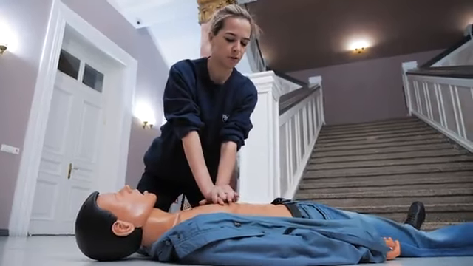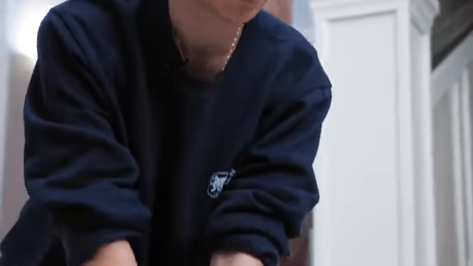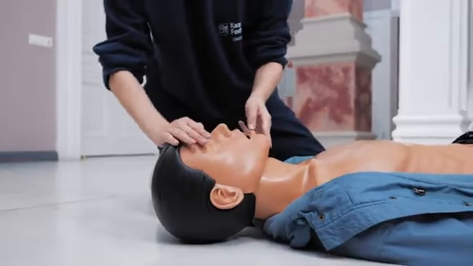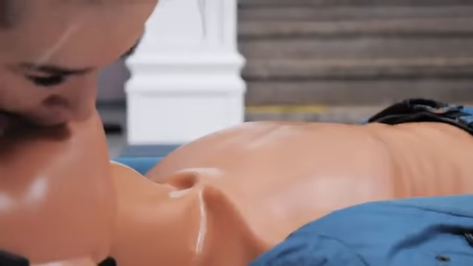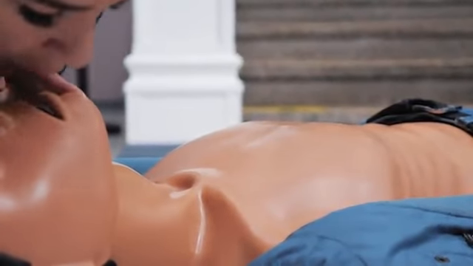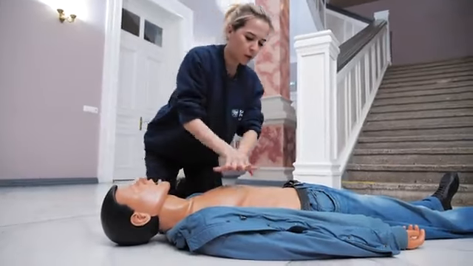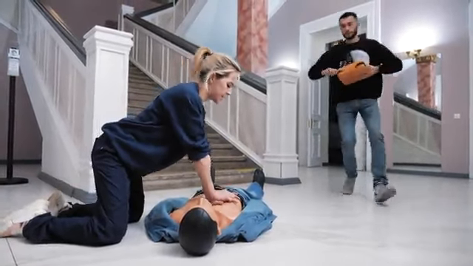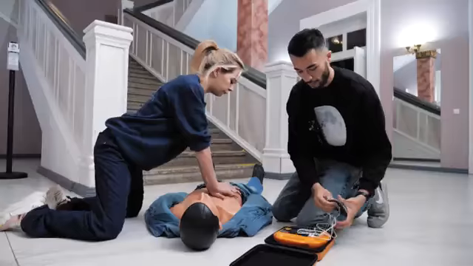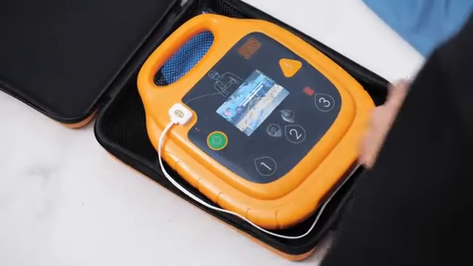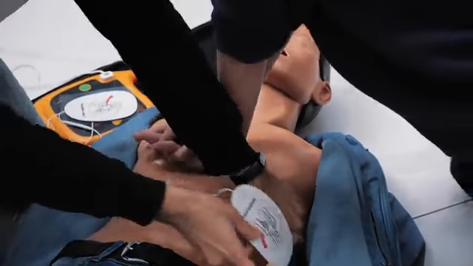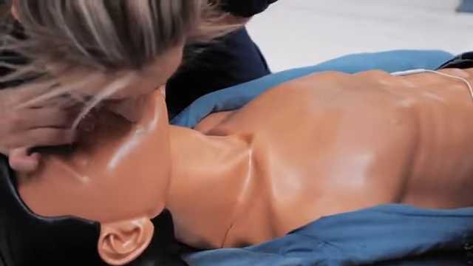Open pads package and apply pads to patient's bare chest.